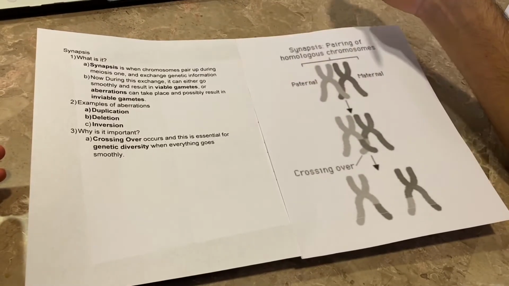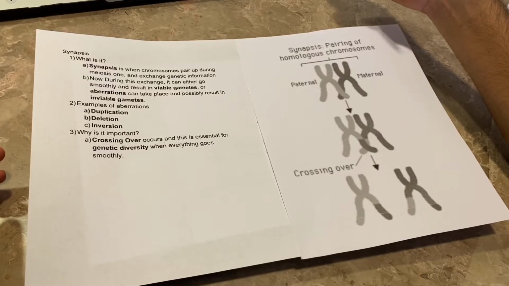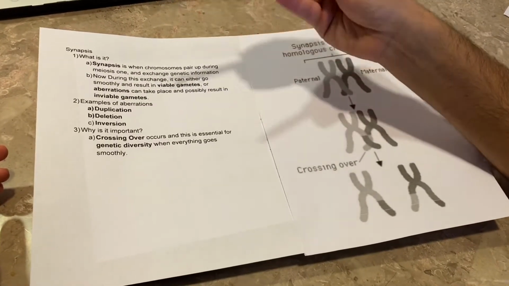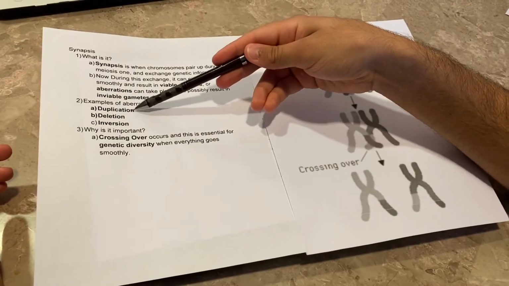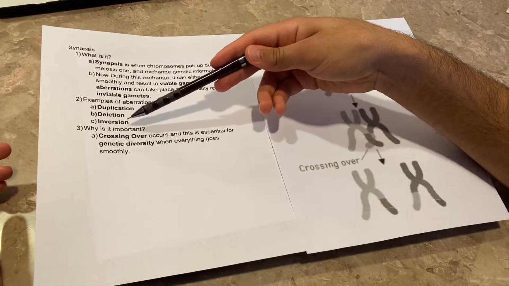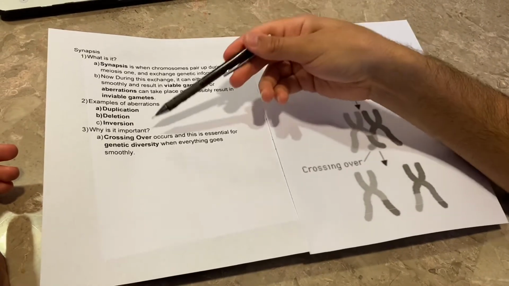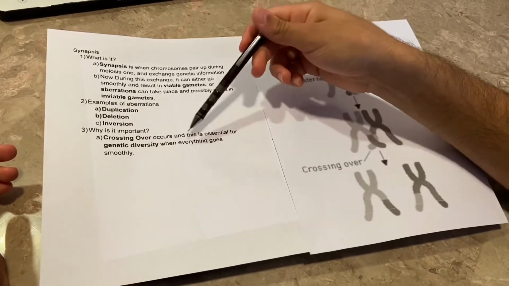Now, during this exchange, it can either go smoothly and result in viable gametes, or aberrations can take place and possibly result in inviable gametes. Aberration examples are duplication, deletion, and inversion. Why is it important to have synapsis? Well, again, like we said, crossing over can occur, and crossing over is essential for genetic diversity when everything goes smoothly.